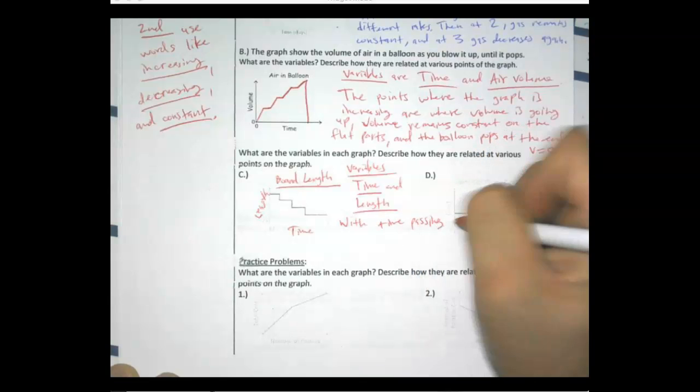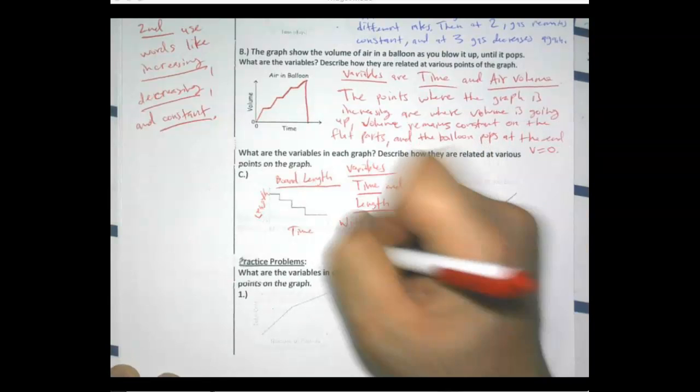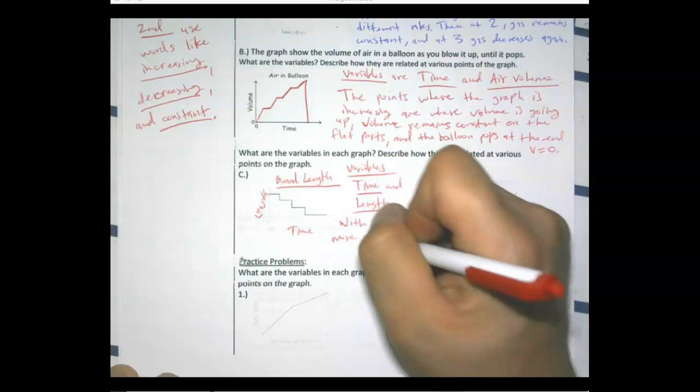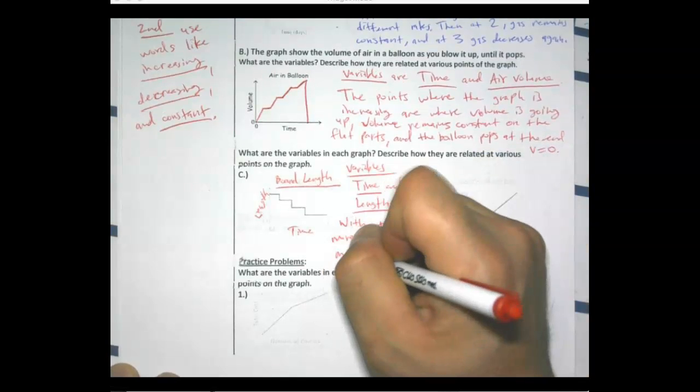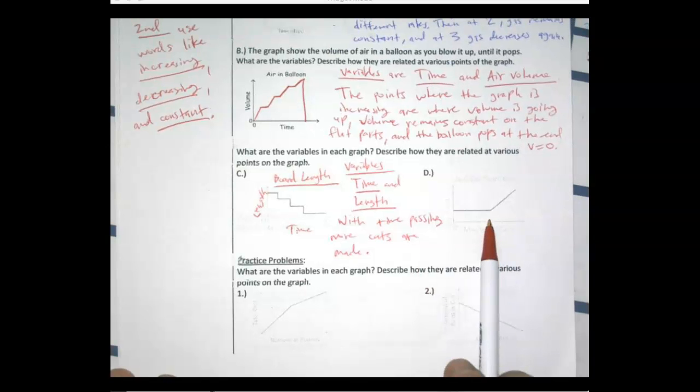I'm just gonna say with time passing, more cuts are made. So again, with time passing, more cuts are made. This could obviously be more detailed, but there's not much space here, so you could make it more detailed. I'm gonna just chime in verbally on some of these.